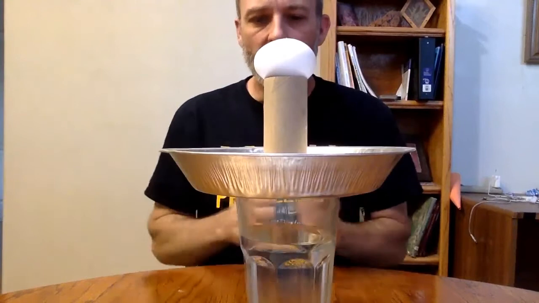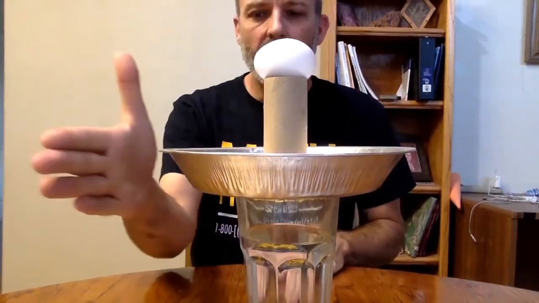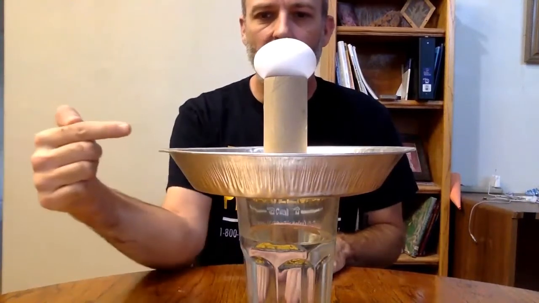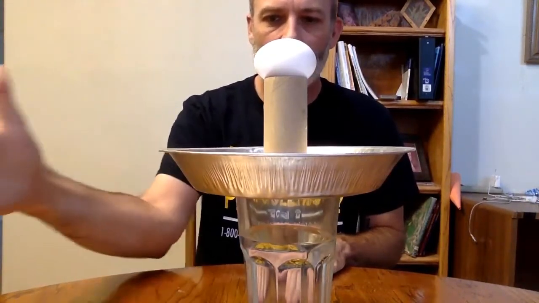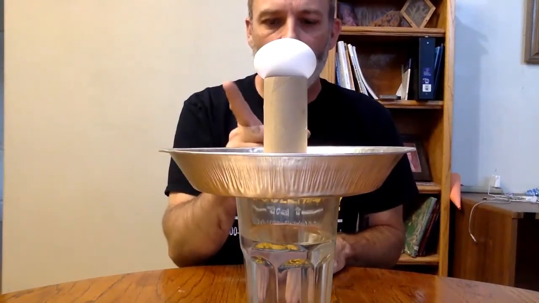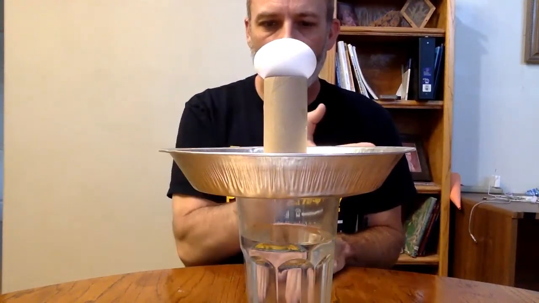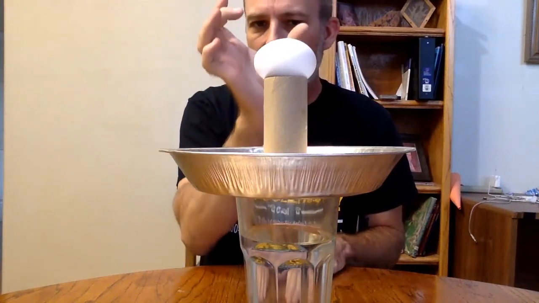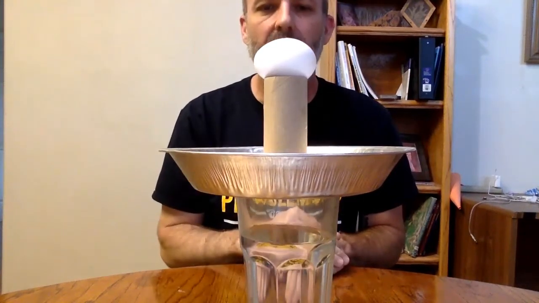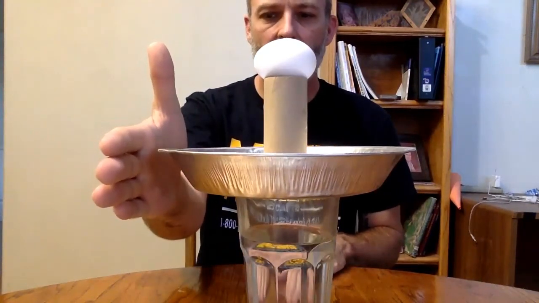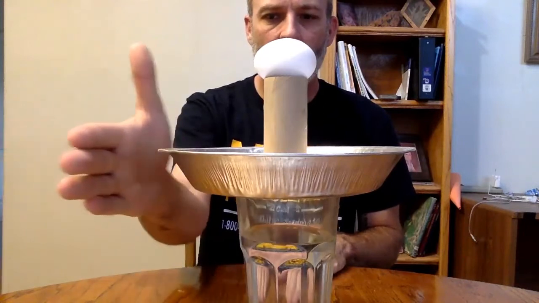So the trick is we're going to hit this pie tin on the side. So it's going to come in like so, hopefully knocking the cardboard container as well as the pie tin out of the way and allowing gravity to pull that egg down into that cup of water. So let's see if we can do this. Voila.